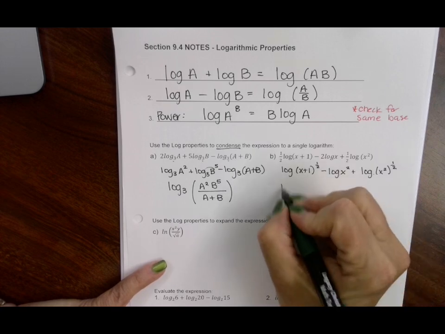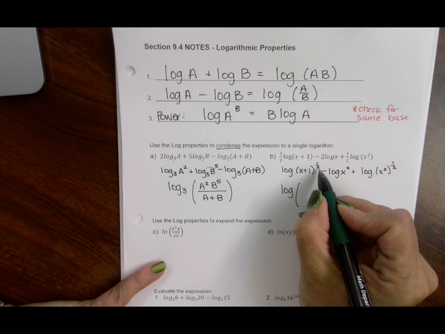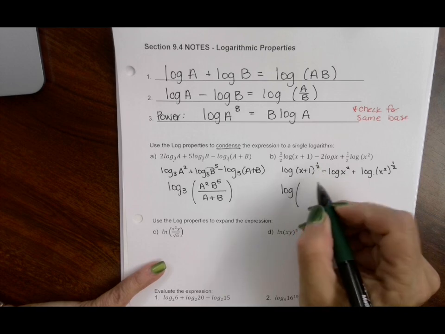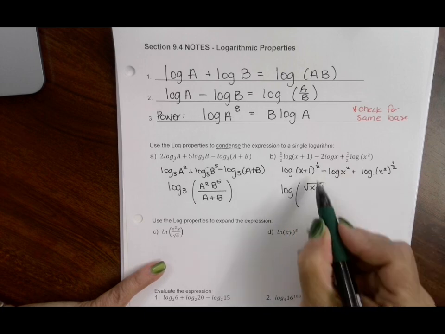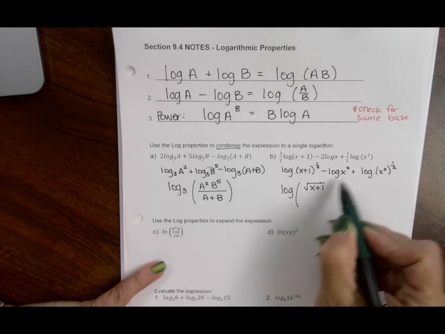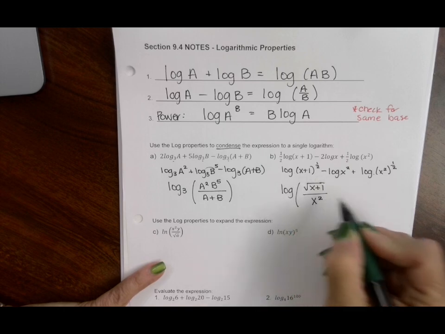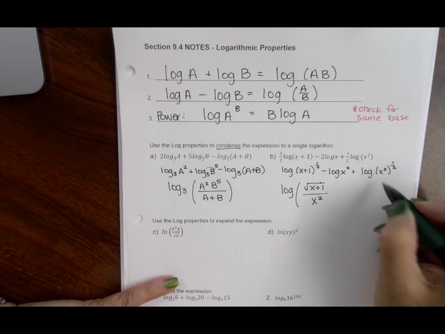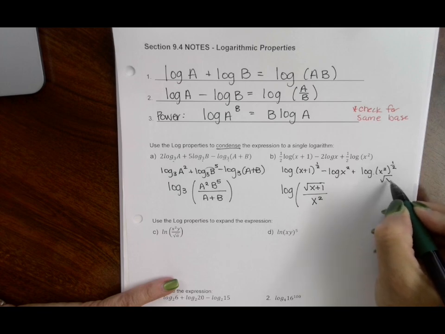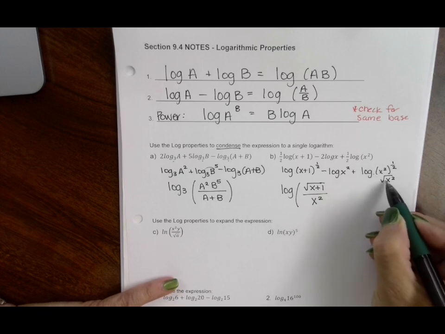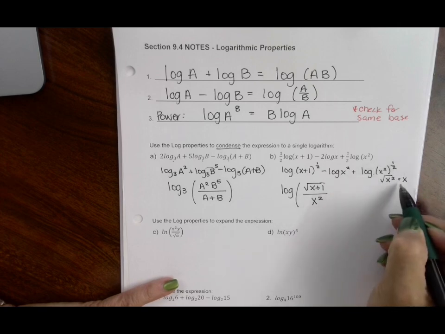So what I have here is one log, because I'm going to combine them. And when I have anything to the 1/2 power, this is the same as the square root. So this becomes the square root of x plus 1. So all of this is x plus 1. This x squared is subtracted, so it goes to the denominator. This is x squared, and this is the same as x squared to the 1/2 power. So this is the square root of x squared. And when we have the square root of x squared, this is just x. So this whole thing simplifies to just x.